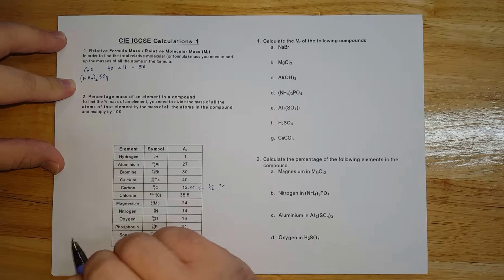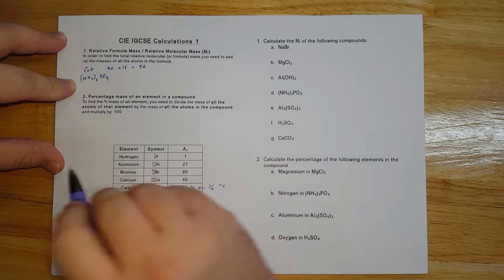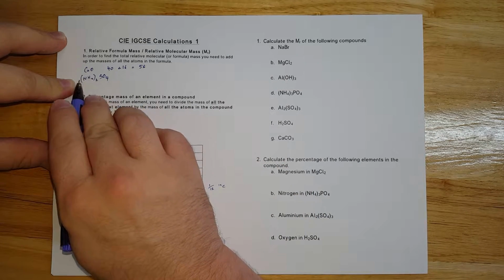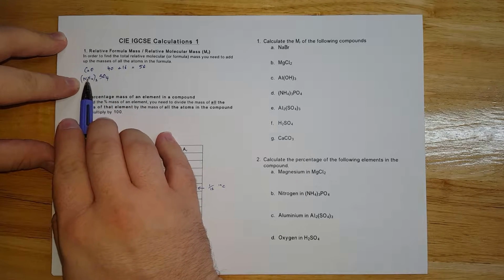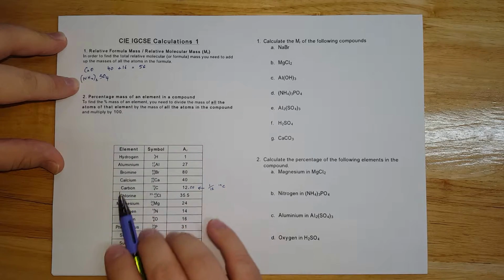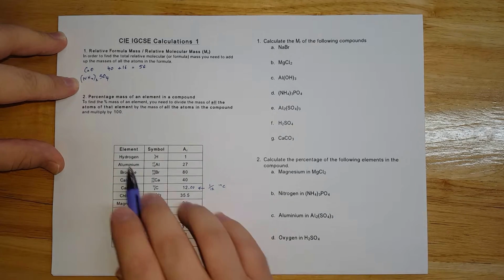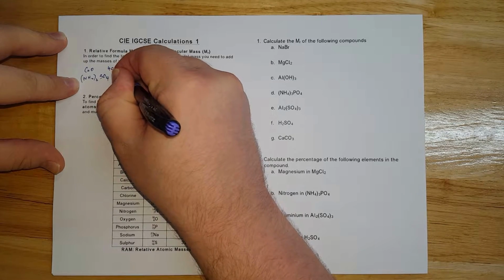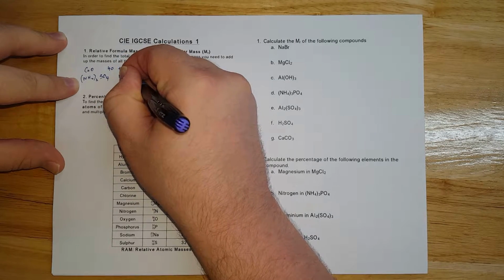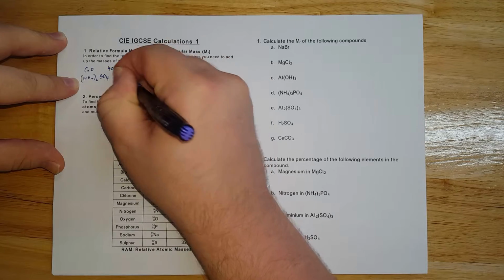One way to add this up is to work out the mass inside the bracket. So the mass inside the bracket is 1 nitrogen and 4 hydrogens. Nitrogen is 14 and hydrogen is 1. So that's going to be 14 plus 4 lots of hydrogen.